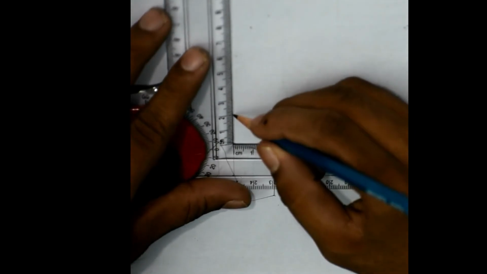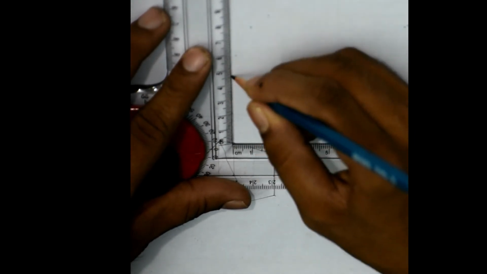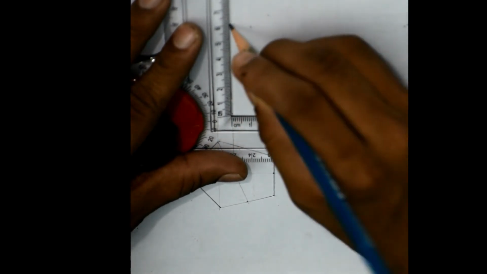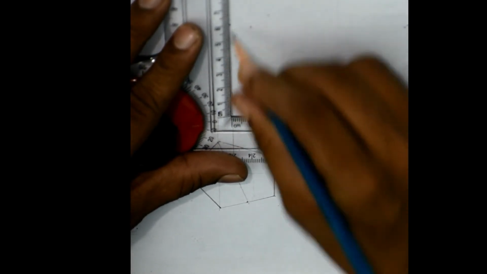This is the axis line, which is 60 mm. So from here to here it is 60 mm.